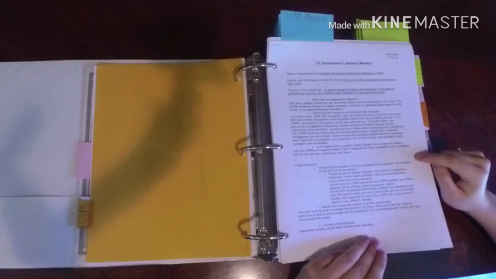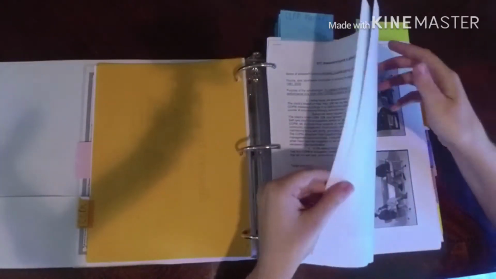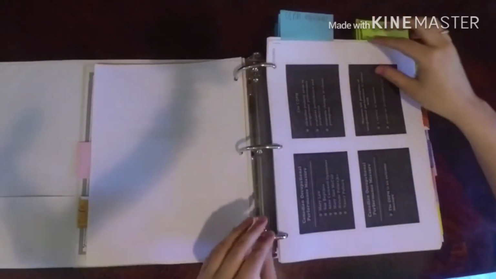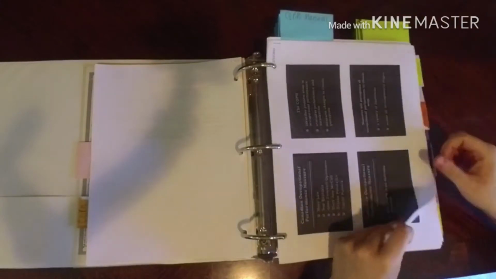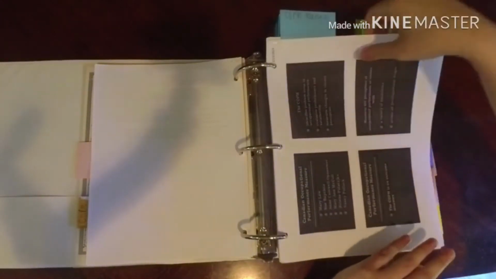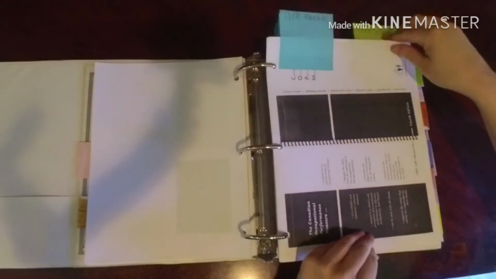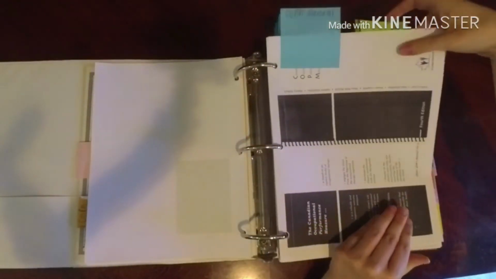And then we start off with our first assessment, the COPM. All of the assessment sections are organized in the same manner. I have the weekly lab sheets first because they provide a good summary of the assessments before jumping into the manual and the score sheets. And then I have extra information. This is the COPM PowerPoint of the DVD. And then after that I have the COPM manual, the blue tab.